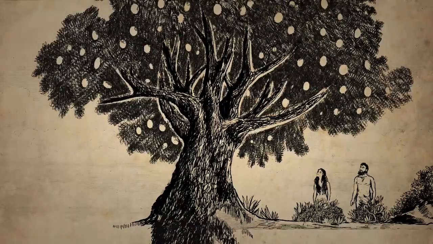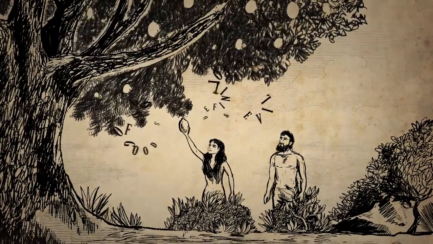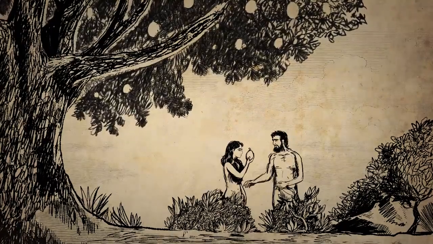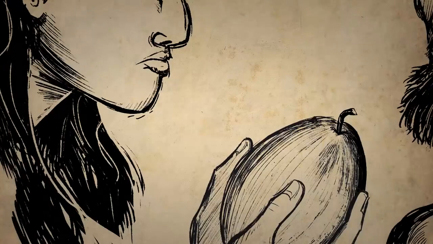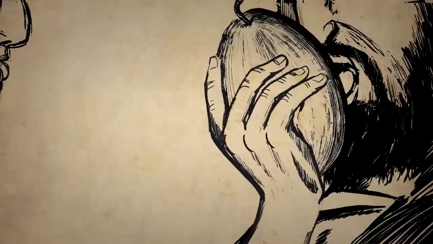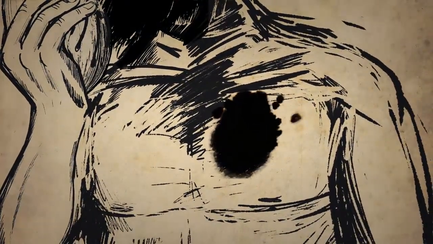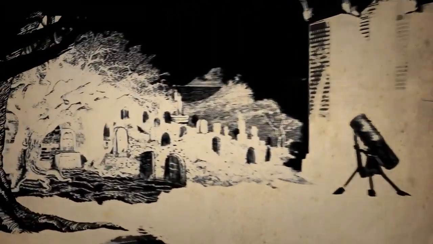Will the humans trust God's definition of good and evil, or are they going to seize the opportunity and define good and evil for themselves? And Adam and Eve eat the fruit. This is the core biblical explanation for that concept of sin, that desire to call the shots myself. It's the inward turn of the human heart to do what's good for me and my tribe, even if it's at the expense of you and your tribe.